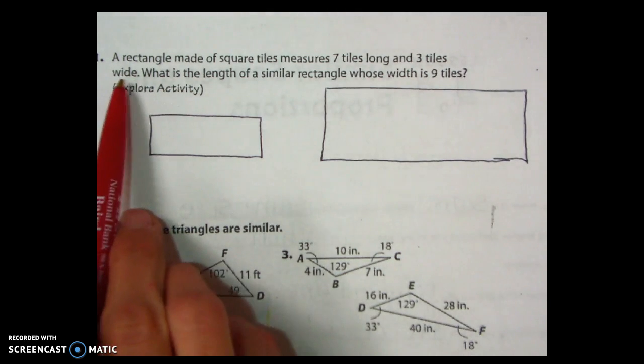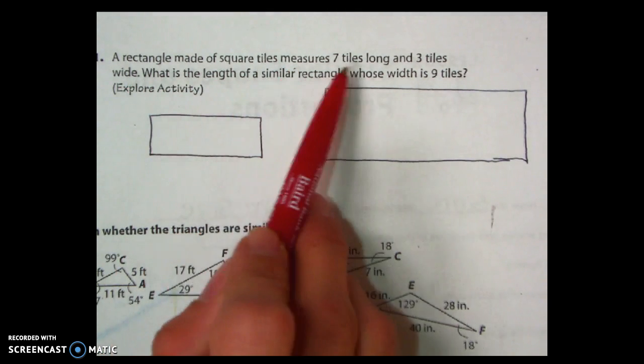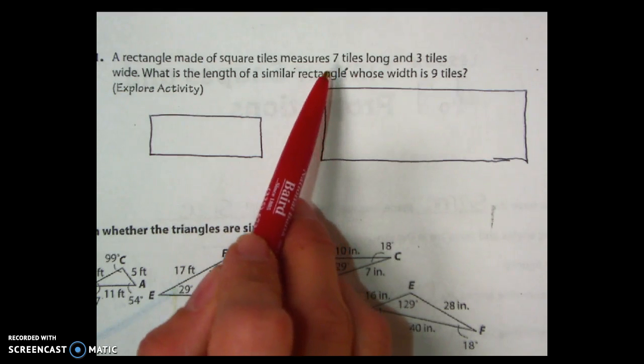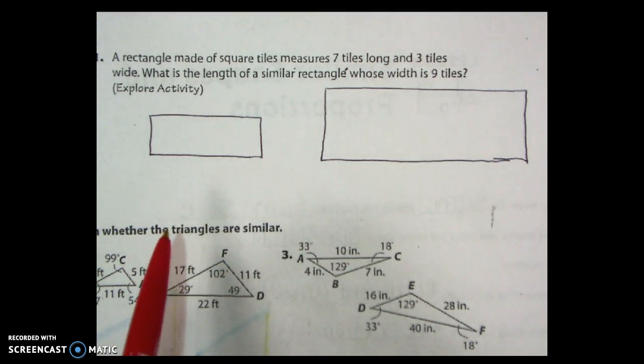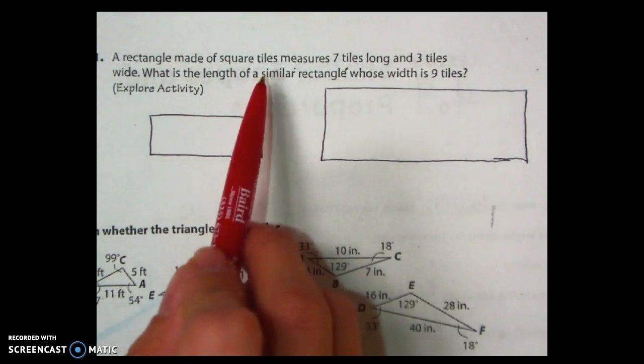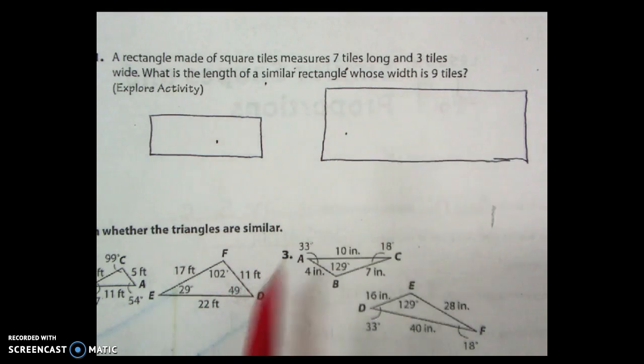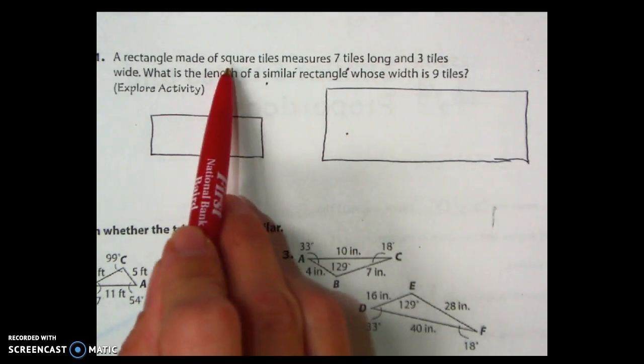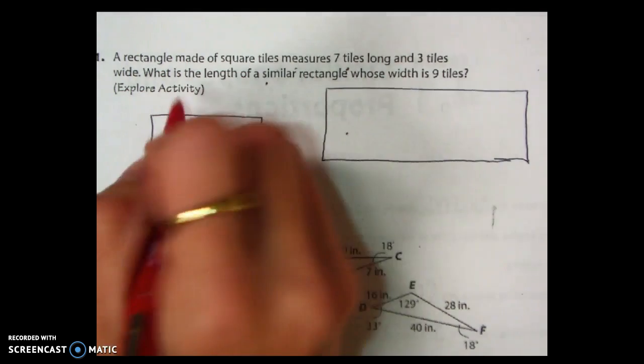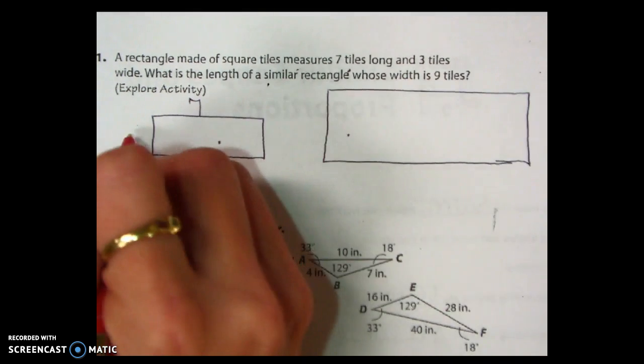Now on this one it says a rectangle made of square tiles measures 7 tiles long and 3 tiles wide. What is the length of a similar rectangle whose width is 9 tiles? So they already tell me these two rectangles are similar, but I'm trying to find one of the missing sides. So on the first one it says that it is 7 tiles long and 3 tiles wide.